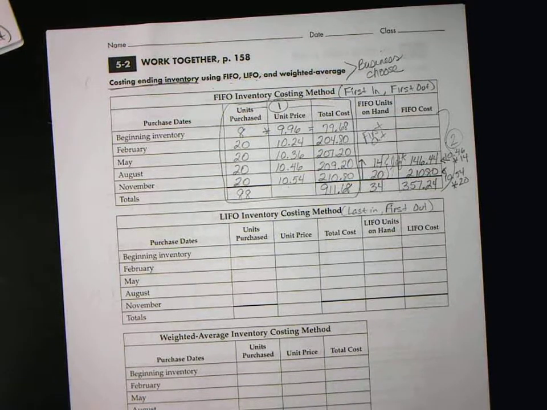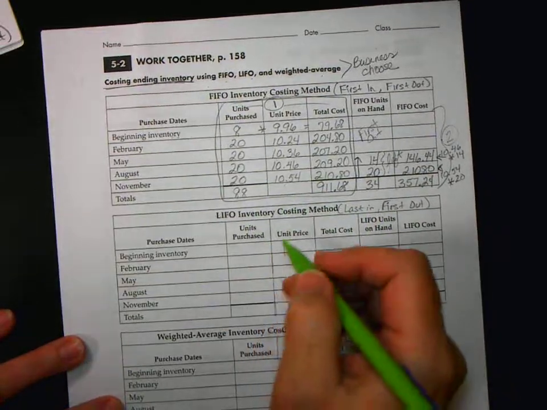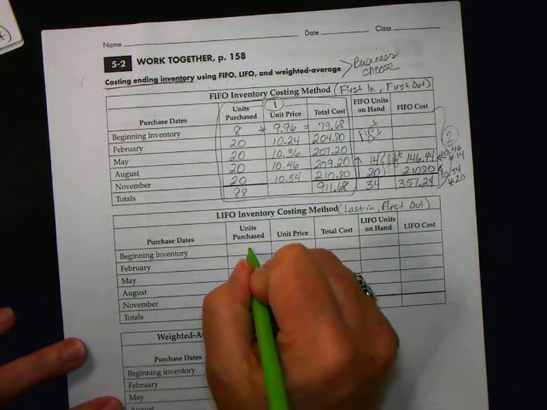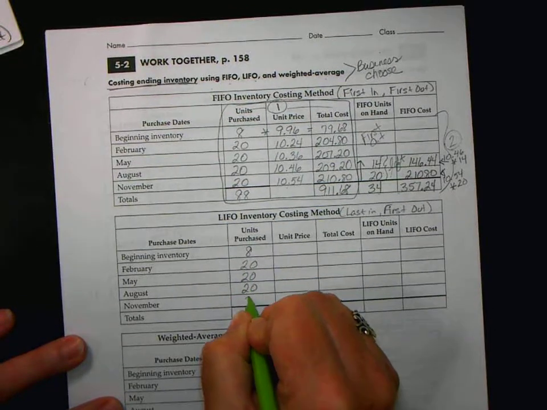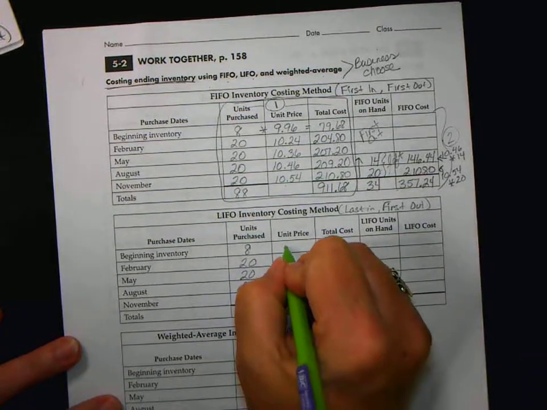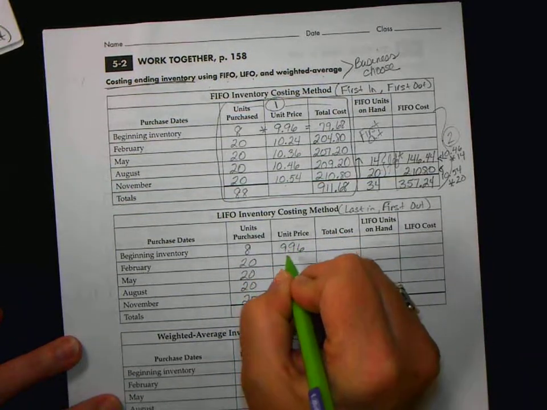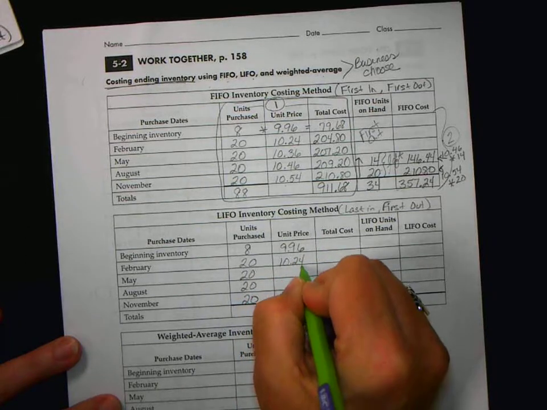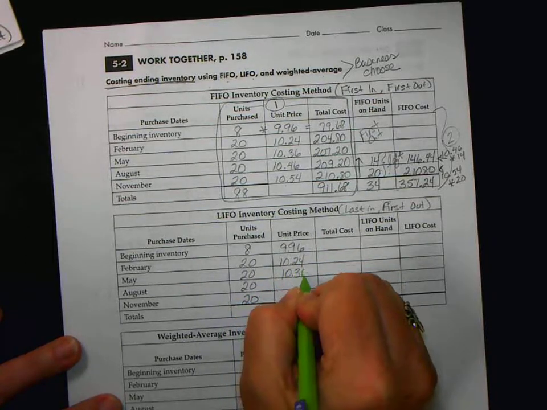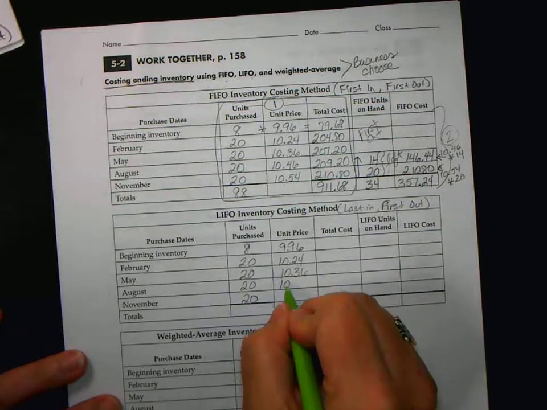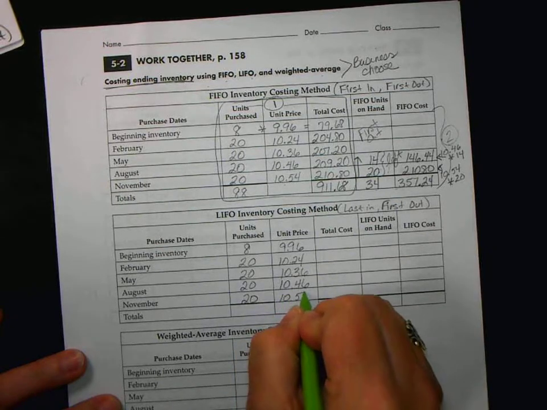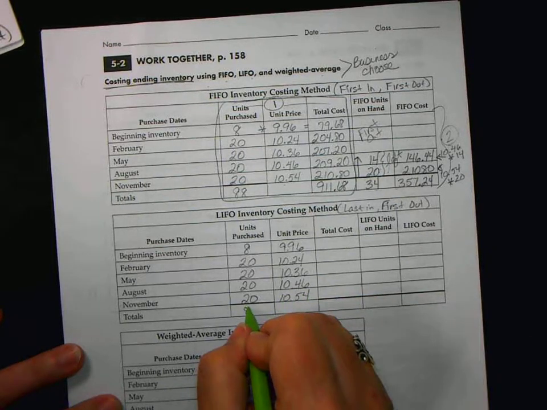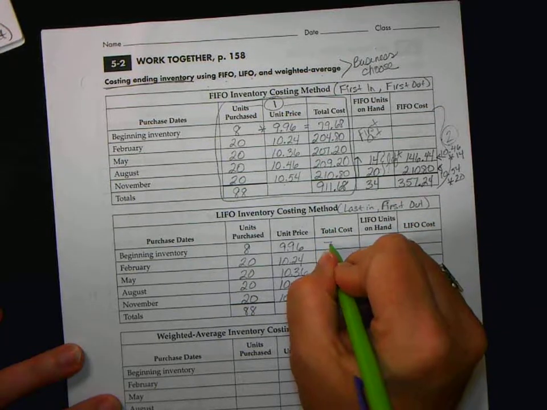Okay, so that's first in, first out. Now, last in, first out, LIFO. Same initial setup. Still do this first. This is all the same. Too bad they didn't write all this in for us, but we're going to have to copy it down real quick. 996, 1024, 1036, 1046, 1054. This is still 88. Total costs are still the same.